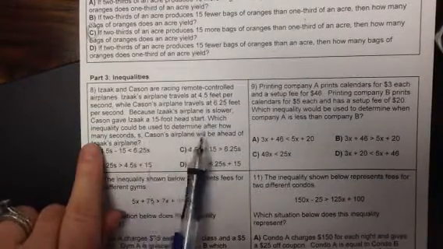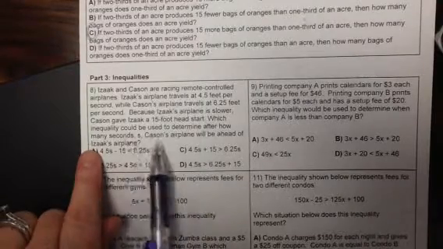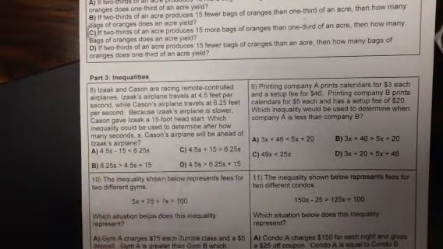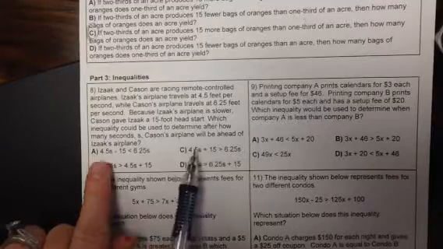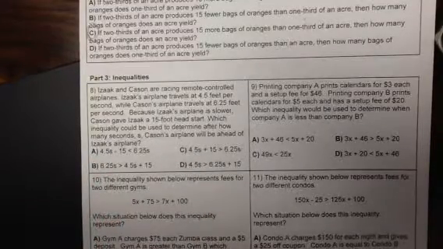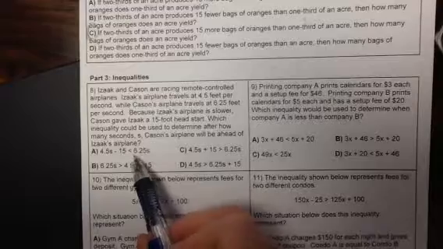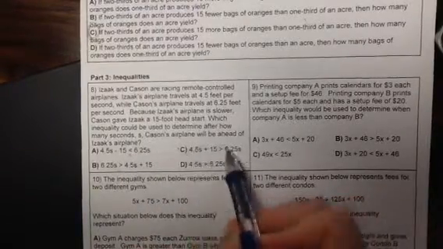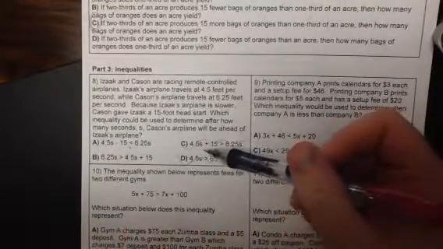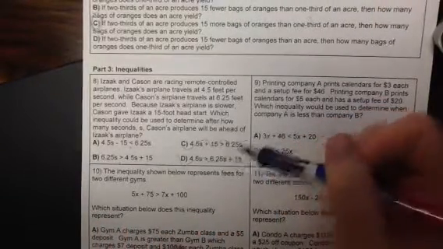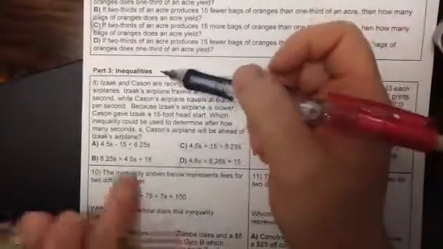Which inequality could be used to determine after how many seconds Kason's airplane will be ahead of Isaac? So Kason's is the faster one, right? Kason's is 6.25, so Kason's airplane will be ahead. So we want 6.25 to be the greater one. Looking right here, it's greater than here. It's greater than here. It's less than, so that can't be it. And it's less than here. Do you understand how I deciphered that? I looked at the sign and whether my greater than part is pointing to my 6.25, and it's not on these two. Okay? So now we're going to break it down.